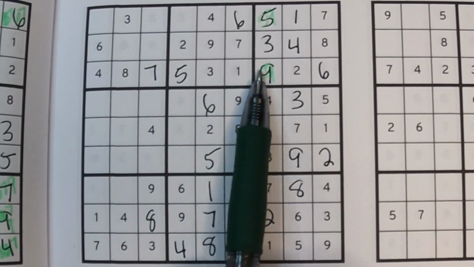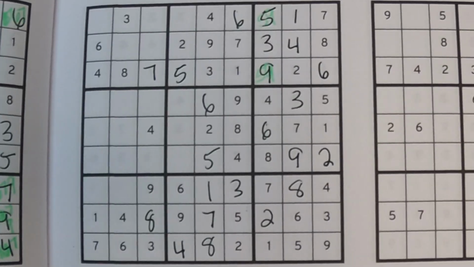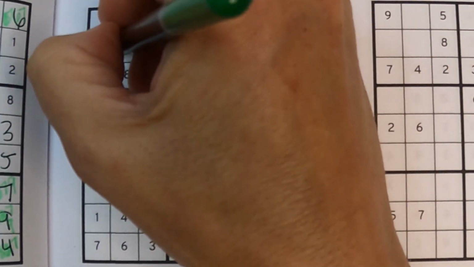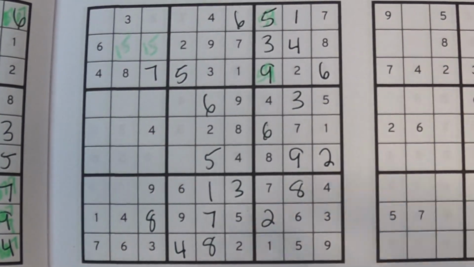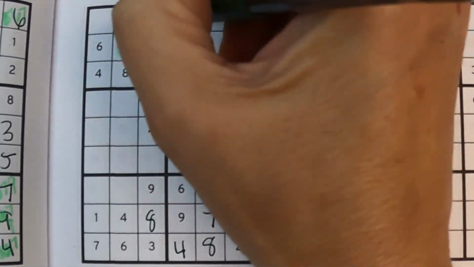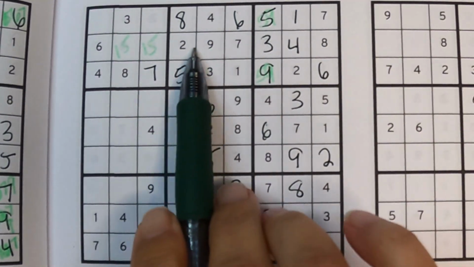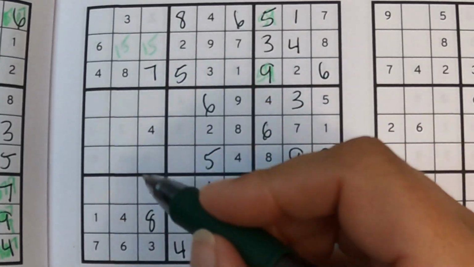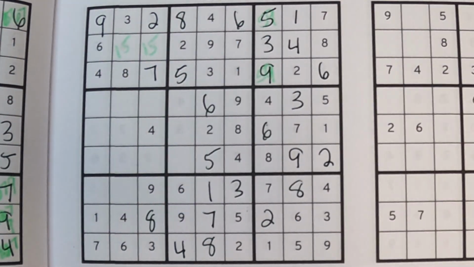For this row, we're missing 1 and 5, and I don't see any help. So 1, 5, 1, 5. For this box, we're just missing an 8. For this top row now, we're missing 2 and 9. We've got a 9 here, so 2, 9.